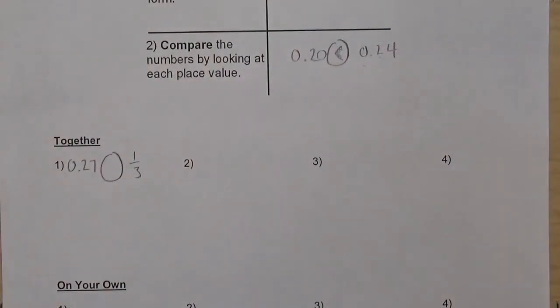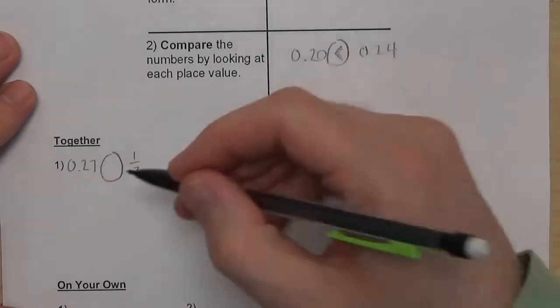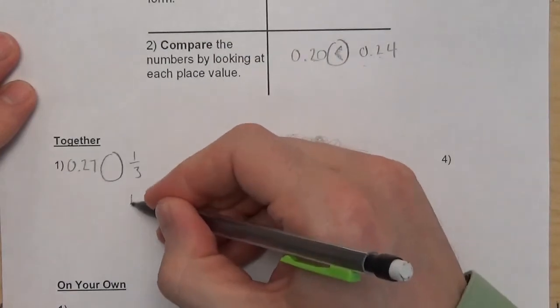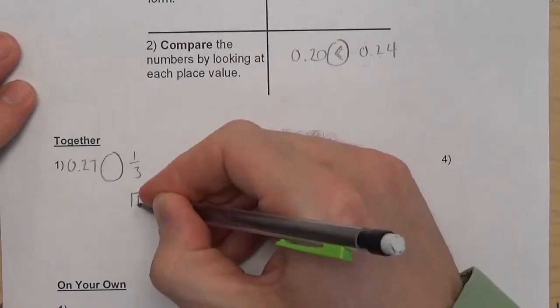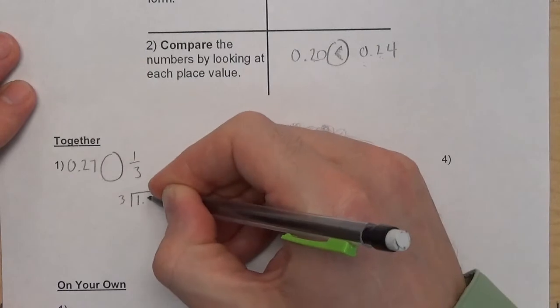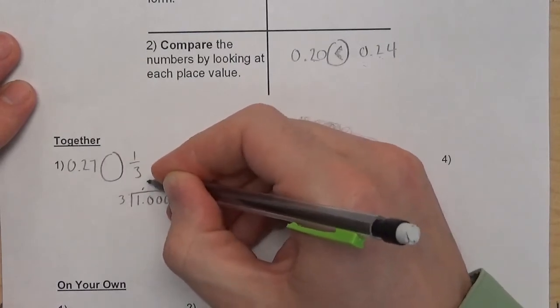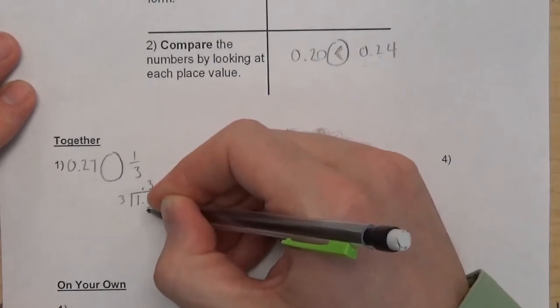So the first thing is to convert the numbers to decimal form. 0.27 is already in decimal form, and 1/3 we could change to a decimal using long division. So the numerator on the inside, denominator on the outside. This is one you might know already. So 3 goes into 10 3 times. 3 times 3 is 9.